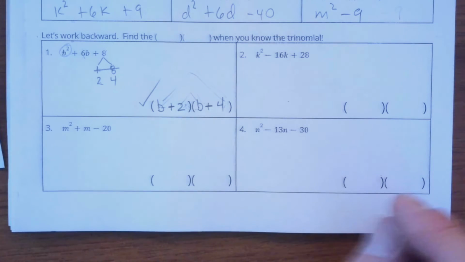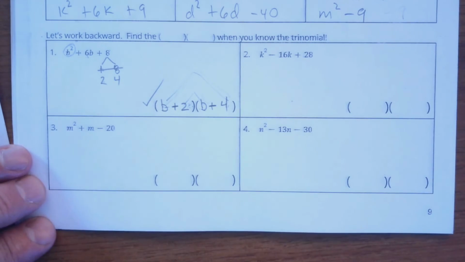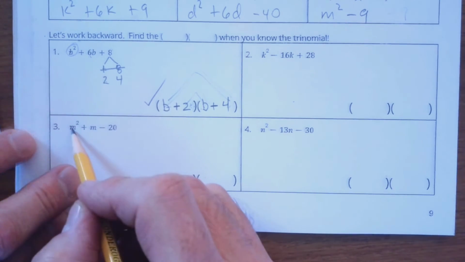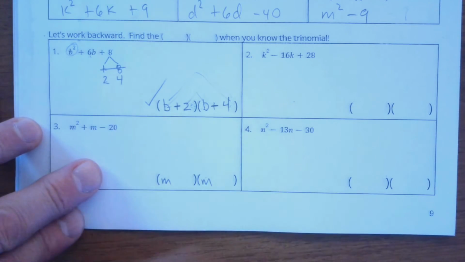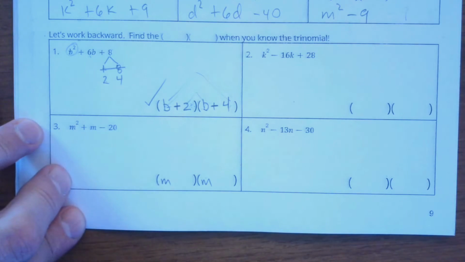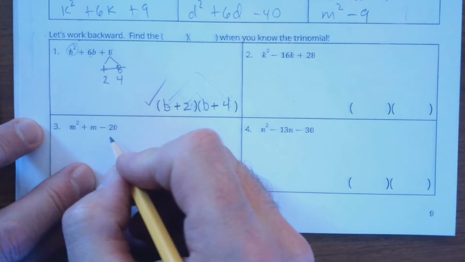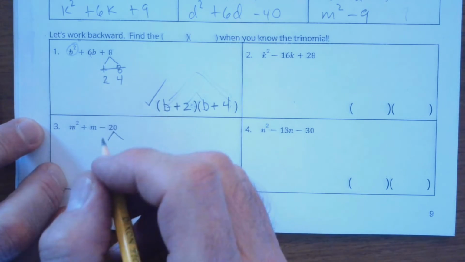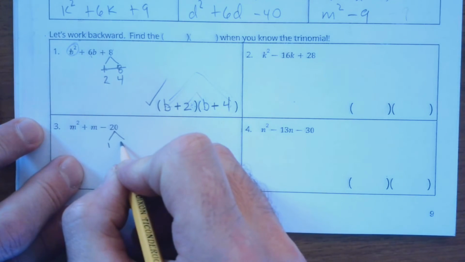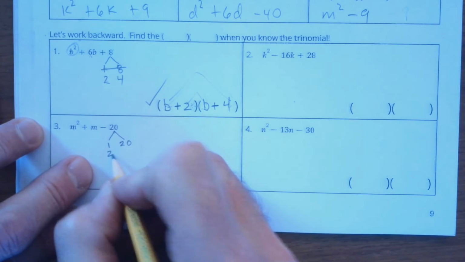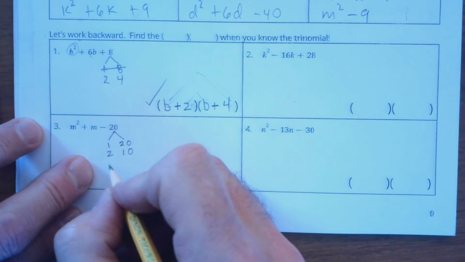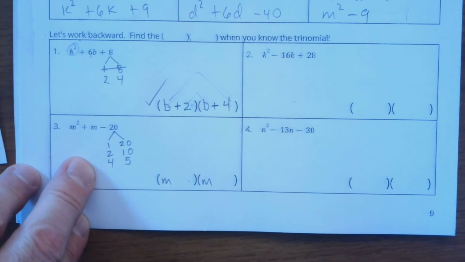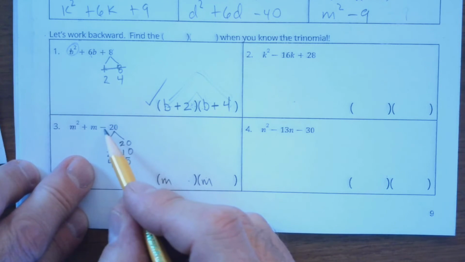All right, let's do number 3. Let's work downwards. So we know that the firsts have to multiply to m squared, so m times m. Now, we need 2 factor pairs that multiply to 20 for these last numbers. So the factor pairs are 1, 20, 2, 10, and 4, and 5. So we need to pick 2 of these numbers that multiply to negative 20.